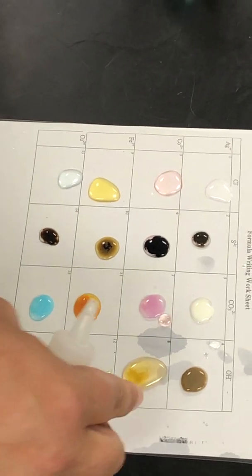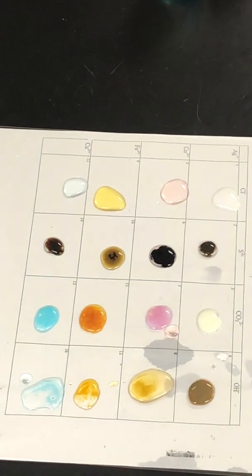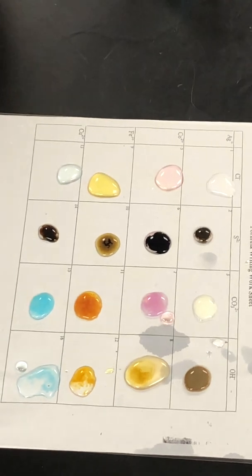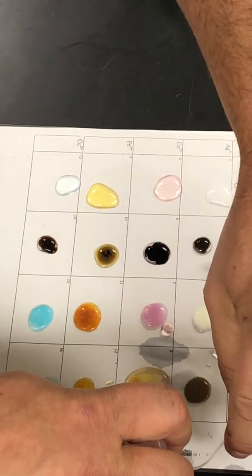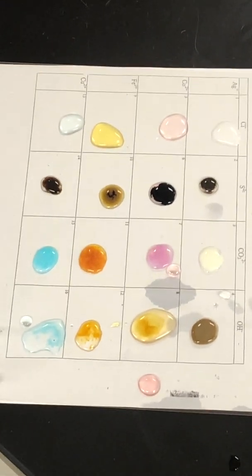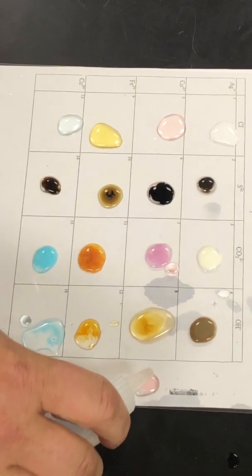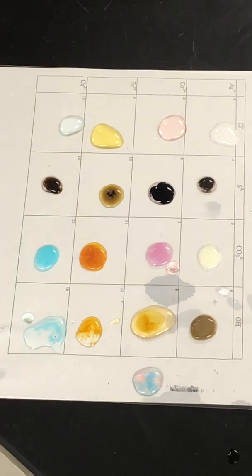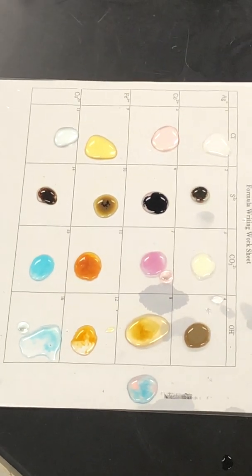And I'm pretty sure this one got messed up, so I'm gonna redo this one, because it should have been purple. When I moved it, looks like the thing moved. And you can see that one had a precipitate too.